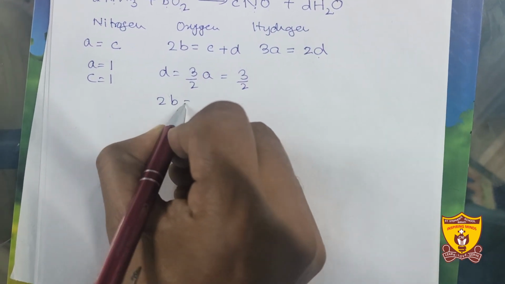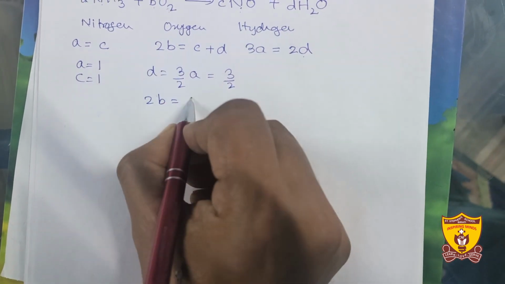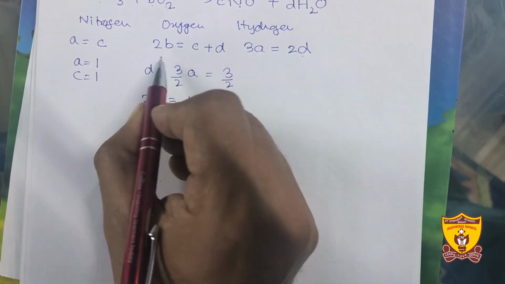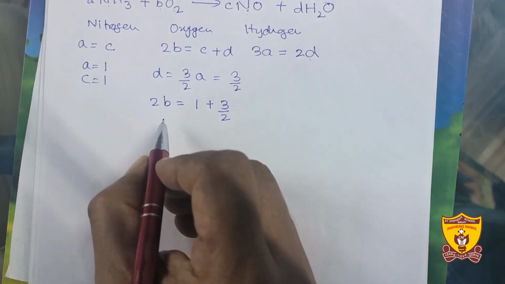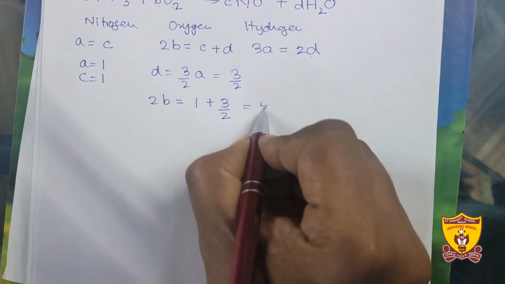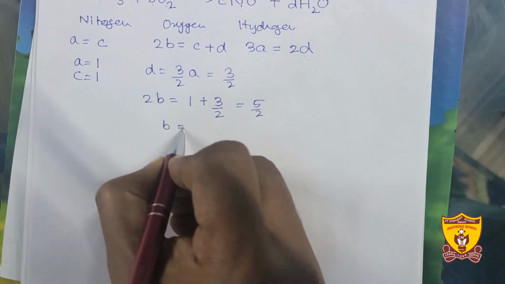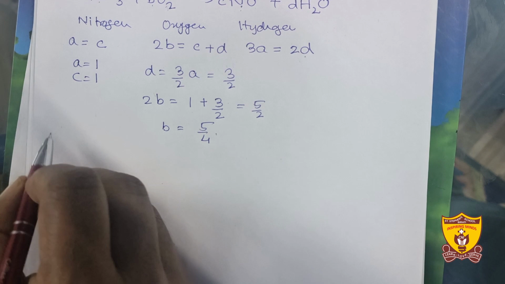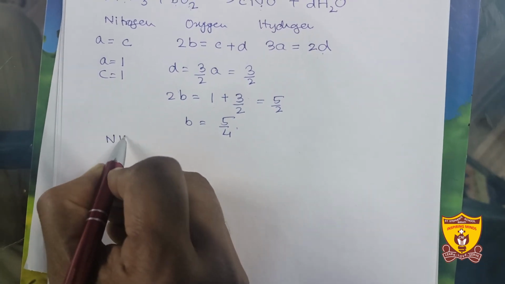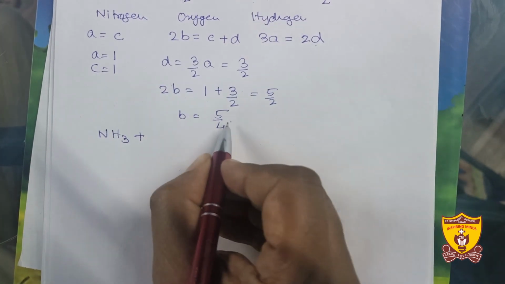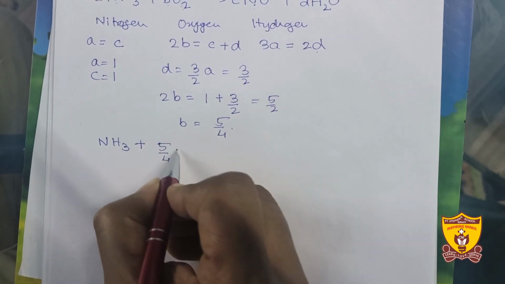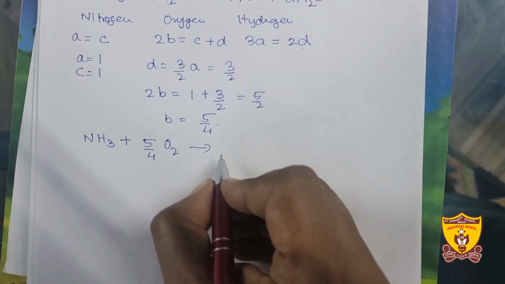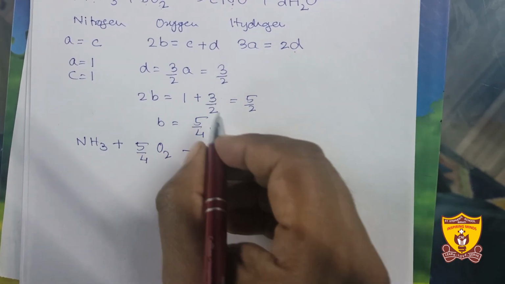And 2B is equal to C plus D. C is 1 and D is 3 by 2. So from this oxygen equation, 2B equal to C plus D, I get 2B is equal to 5 by 2. So B is equal to 5 by 4. Now I put these figures in the equation. A is 1. So NH3 plus B is 5 by 4. So 5 by 4 O2 is C is 1. So NO, and D is 3 by 2.